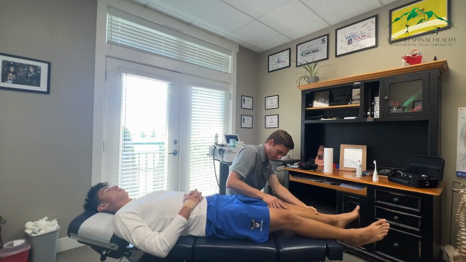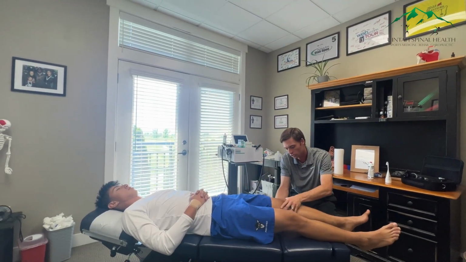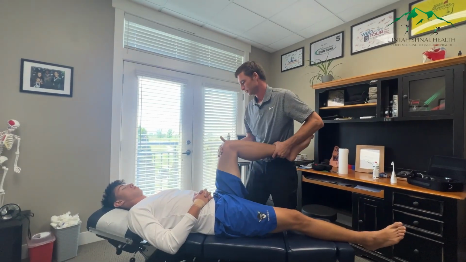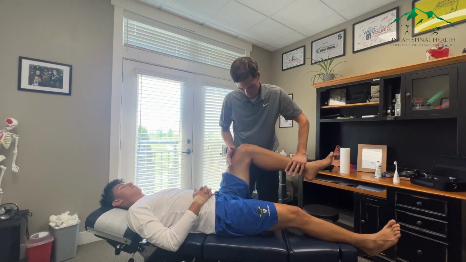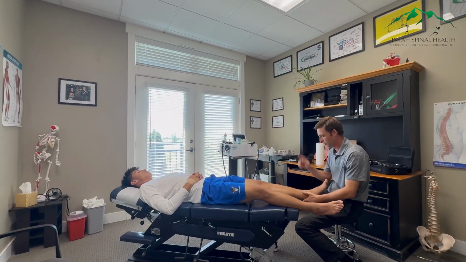And here we're doing some simple muscle testing of the hip, knee, and now the ankle. We make sure we've got good strength there. Just some nerve testing as well. This is a brief evaluation of the knee.